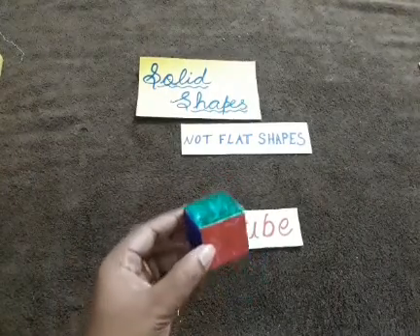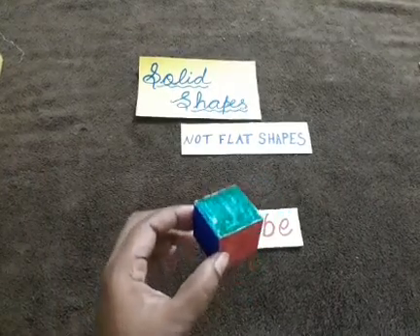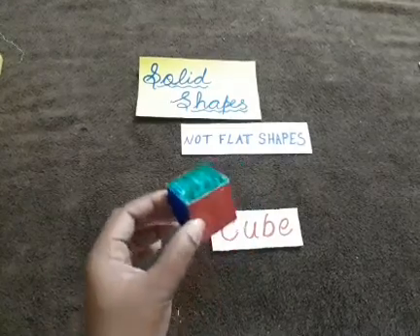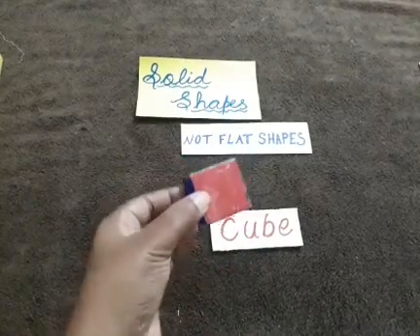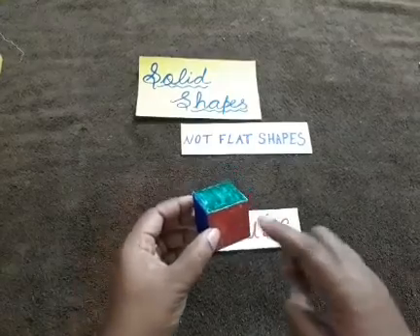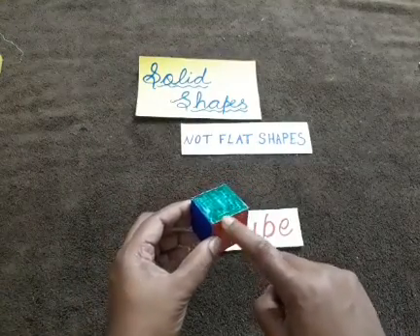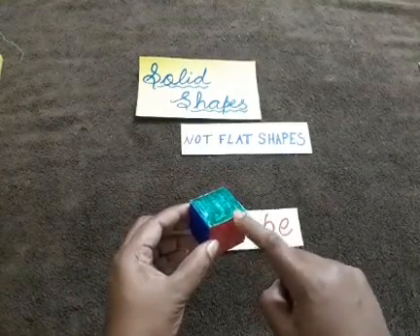Now let us look how many edges a cube has. Come, let us look at the edge. This is an edge. This is an edge.